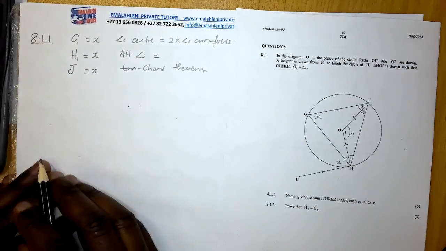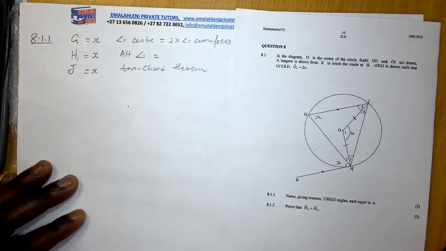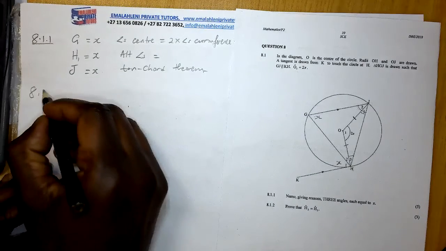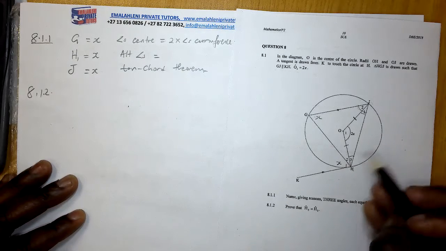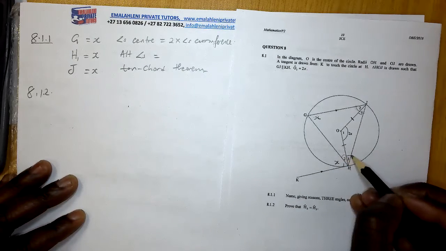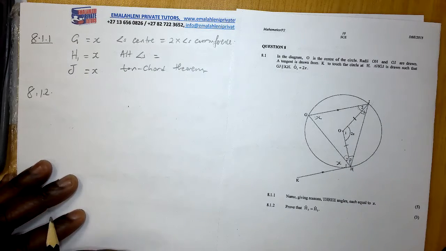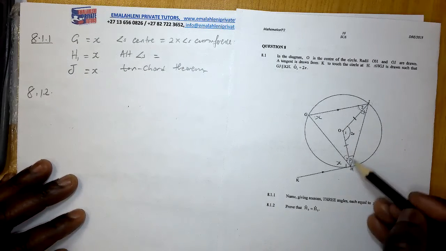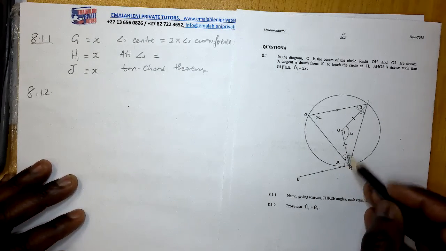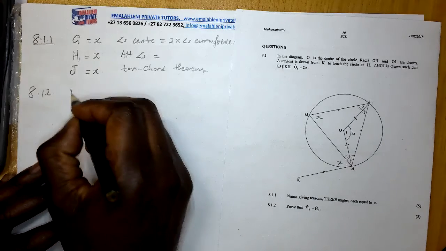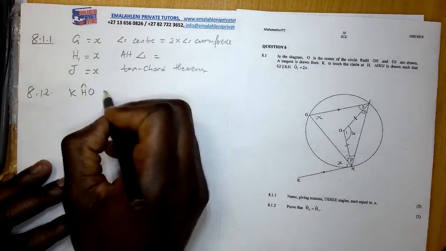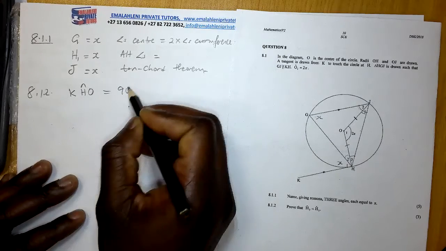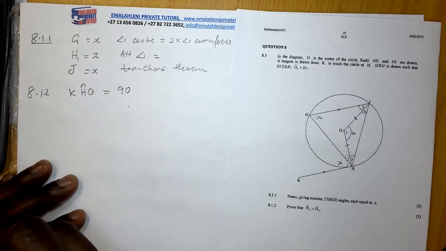Okay, now moving on to the next question, 8.12. Prove that H2 is equal to H3. So we are asked to prove that H2 is equal to H3. Okay, first we want to see something here. KHO is equal to 90. Why are we saying that?